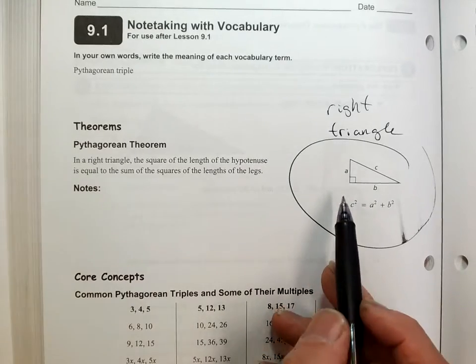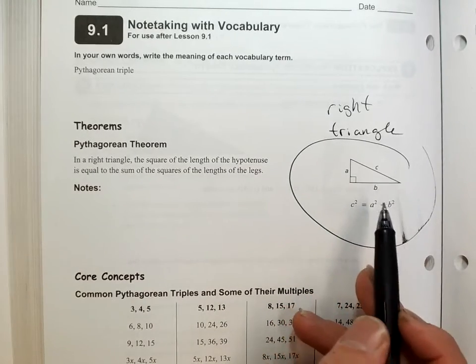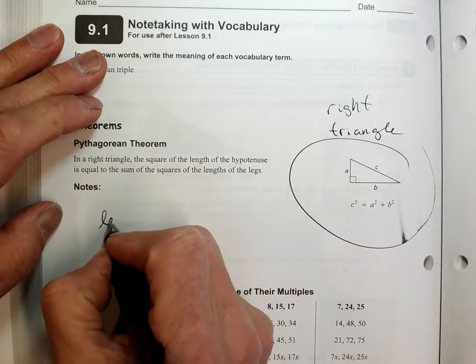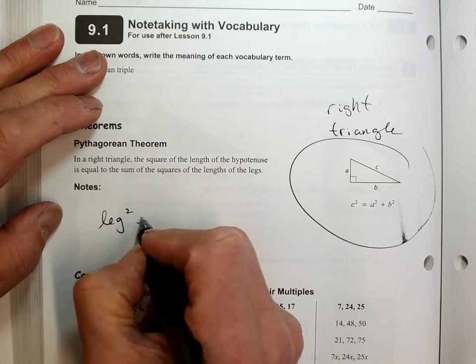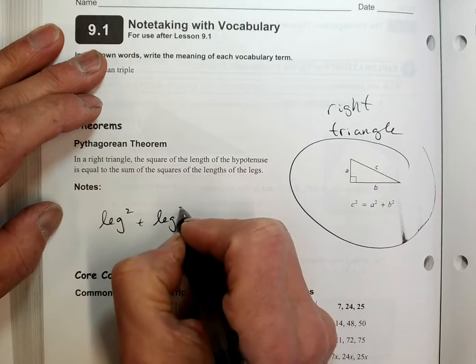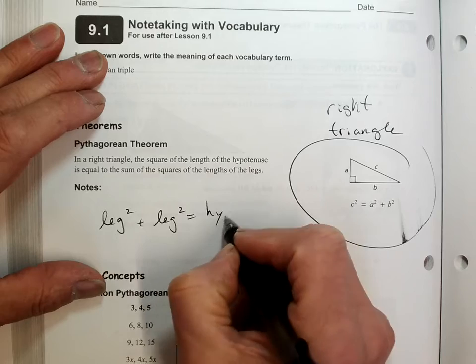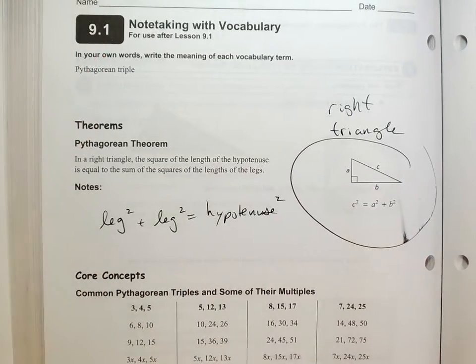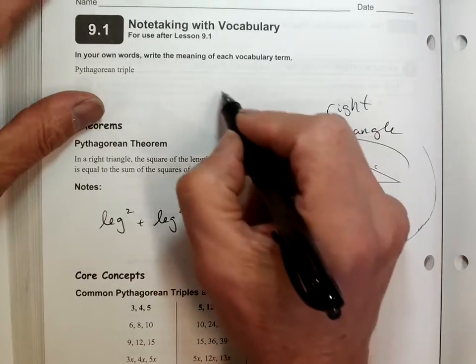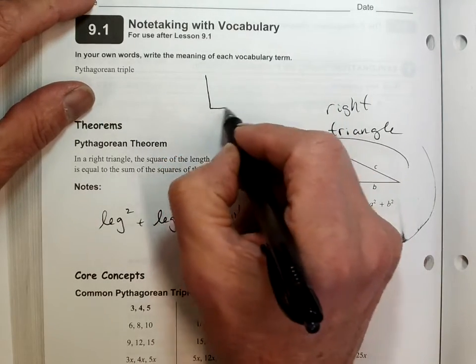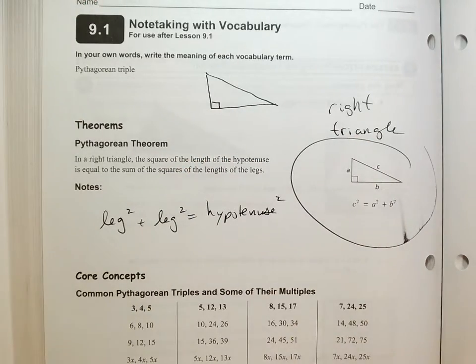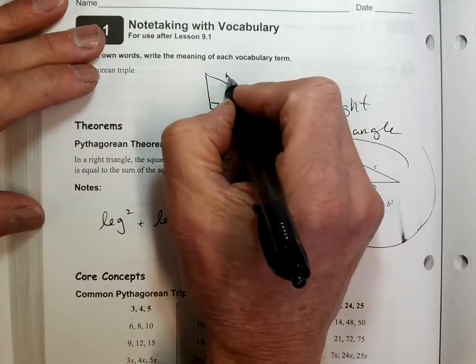So you guys have learned it as a squared plus b squared equals c squared, but I like to rewrite it like this. I like to rewrite it as leg squared plus leg squared equals the hypotenuse squared, because not every triangle is labeled ABC. So for example, in a right triangle, the longest side, they call it C. Okay, great, C. But let's call it what it is. The longest side is called the hypotenuse.